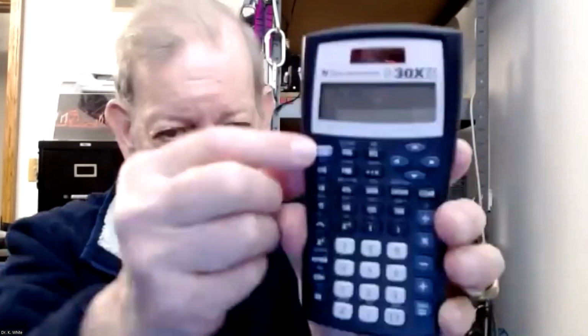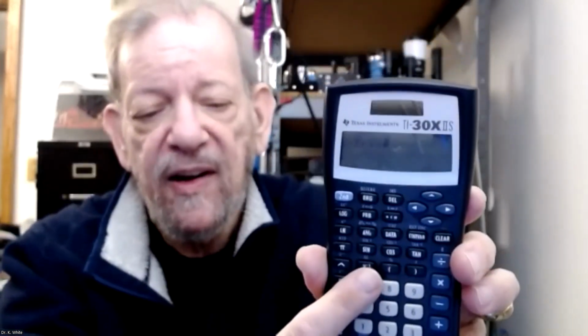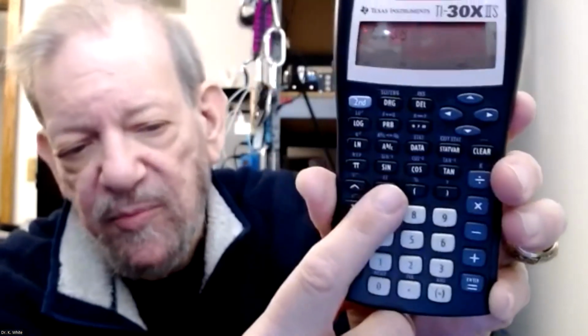All right, to do a scientific notation, put in the first number like here, 8.99. Now say it was times 10 to the fifth. I'm going to do, you see that? Blue, the second key, blue key, and then right here above this button, can you see the double E?